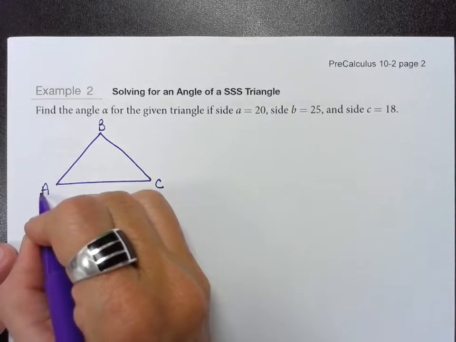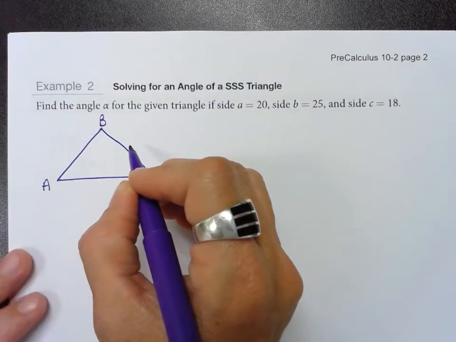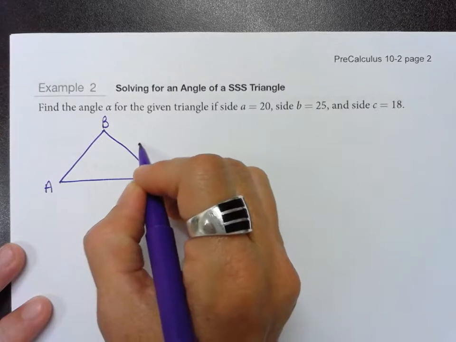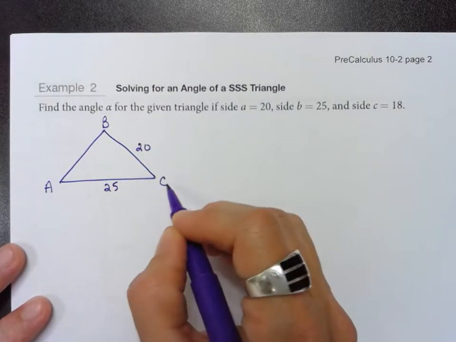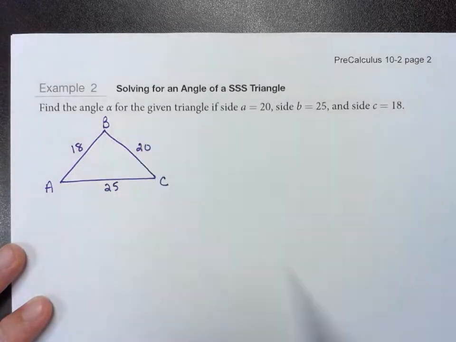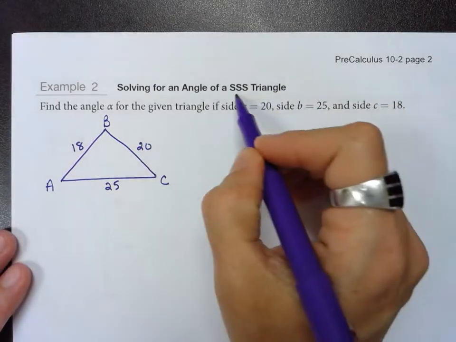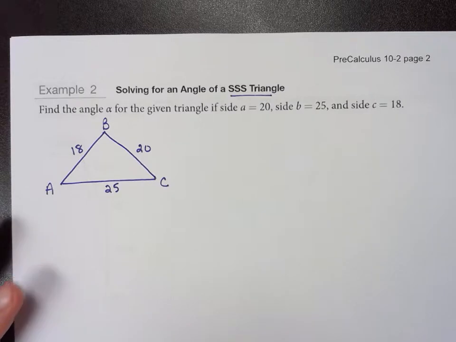So we know that this one is side A. They said it's 20. Across from B is 25, and across from C is 18. So we do have a side, side, side triangle. So we're going to go back to our formulas.